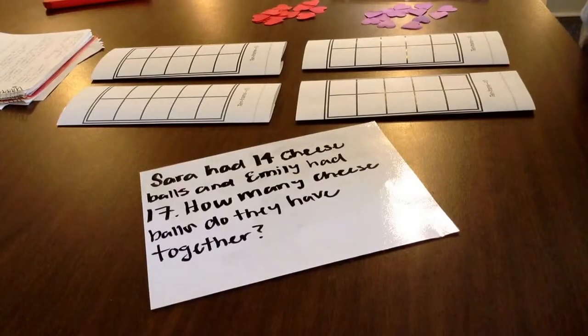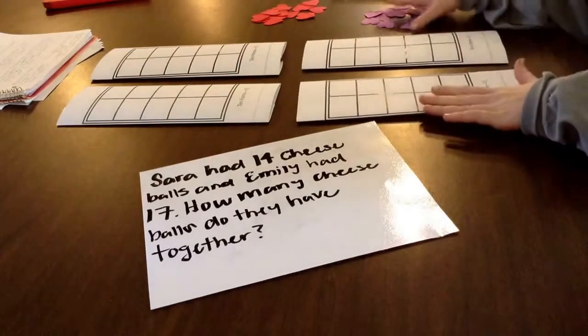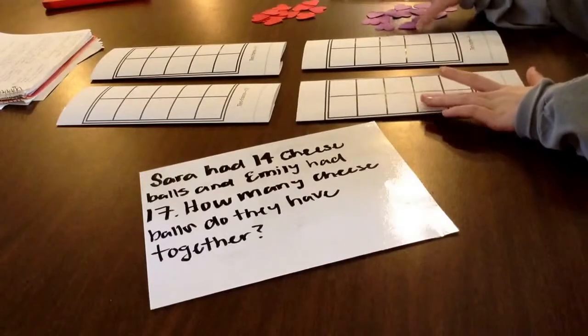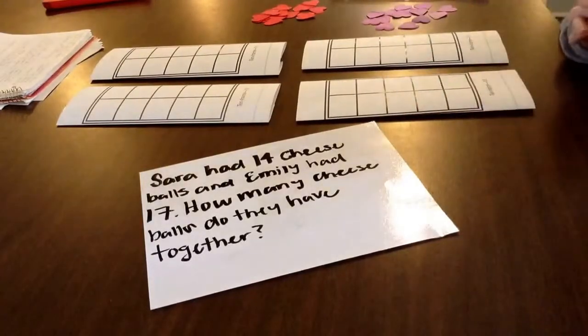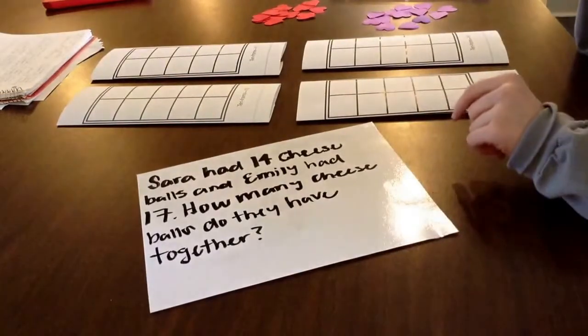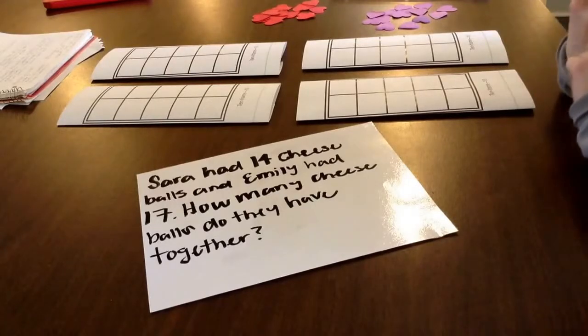Okay, so for my video demonstration number 1, we're going to be regrouping in base 10 using 10 frames and counters. This is a set model demonstration, and it's for first grade level. So first, we're going to start with the word problem, and it reads, Sarah had 14 cheese balls and Emily had 17. How many cheese balls do they have together?